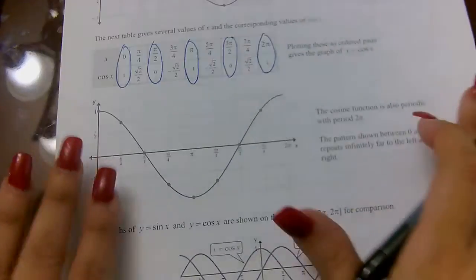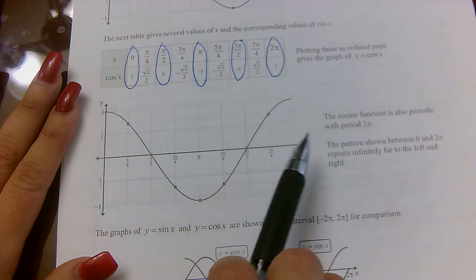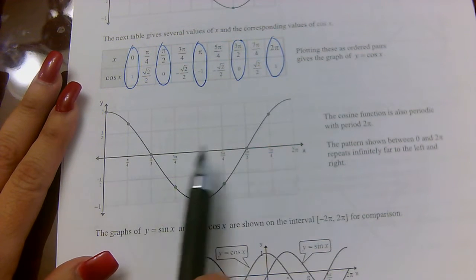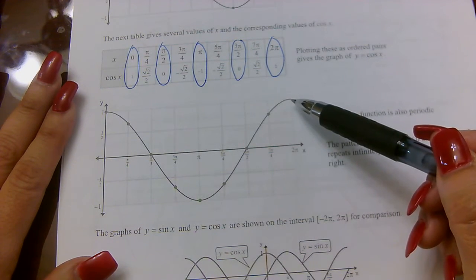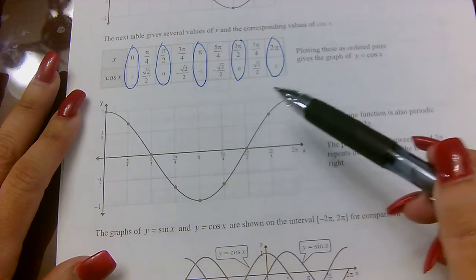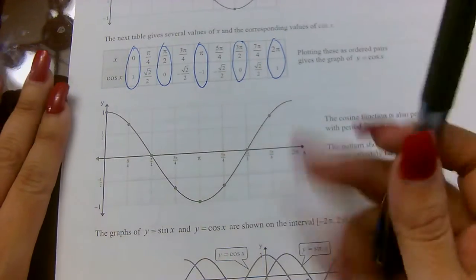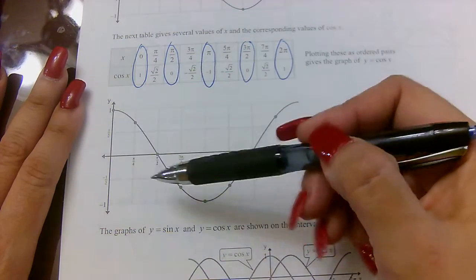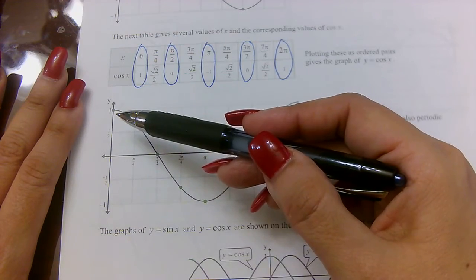Okay. On this one, you can see that the domain is all real numbers. The period is from 0 to 2 pi. Once it hits 2 pi, it will repeat the pattern that you see here. Okay, so domain is all real numbers, the period is 2 pi, and the range, which is our y value, is also between -1 and +1.